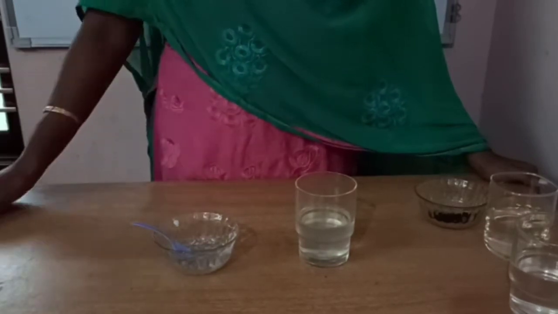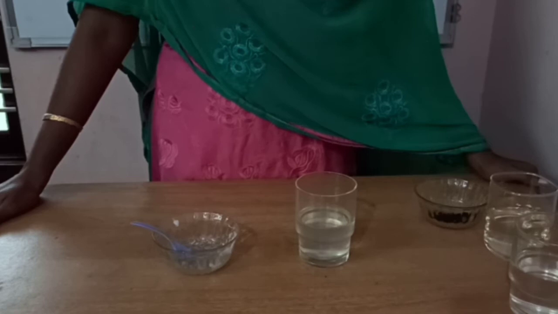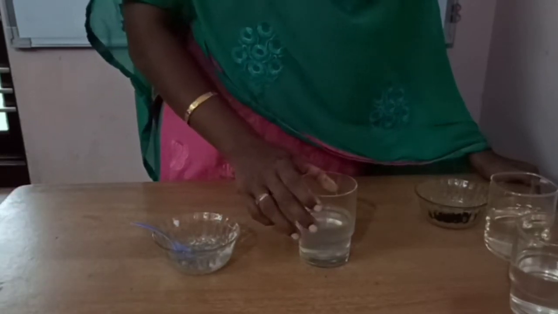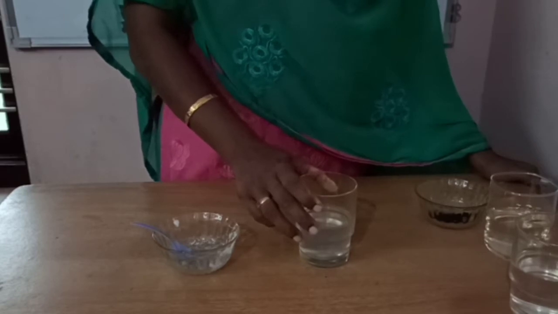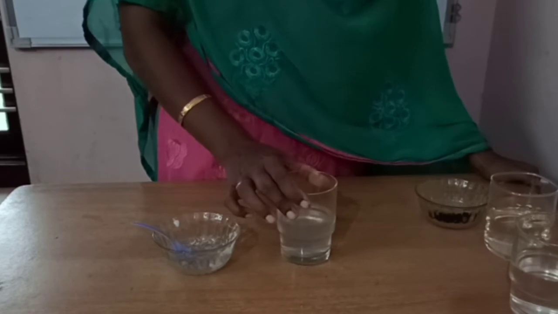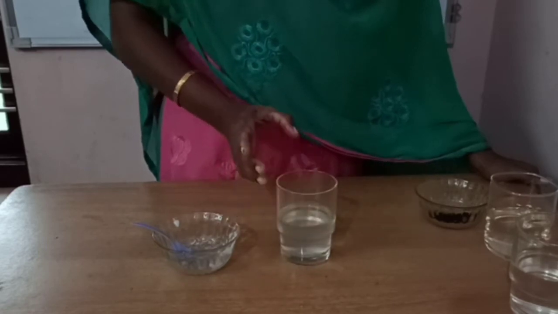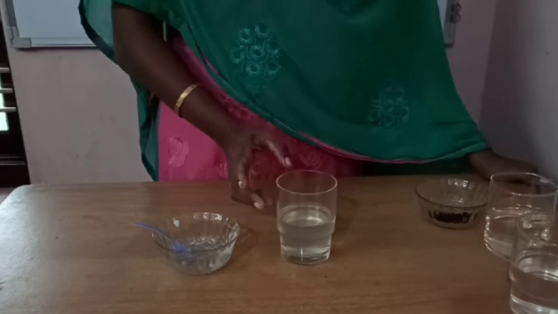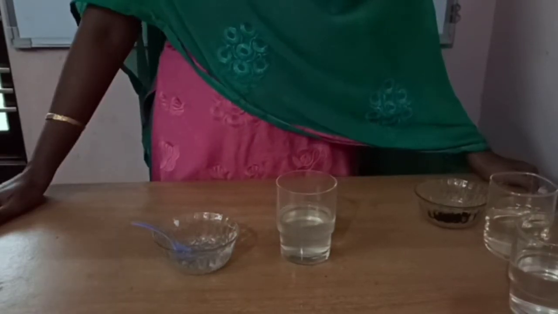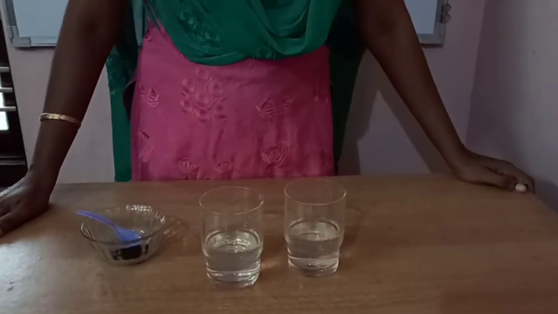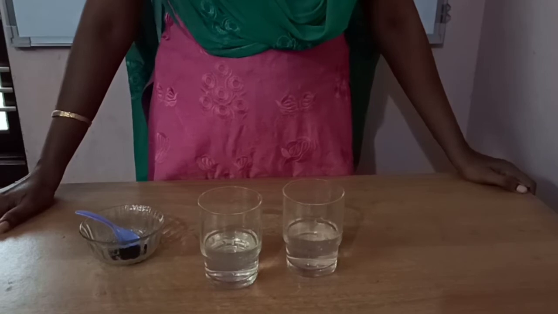And what is a saturated solution? When no more solute can be dissolved in a solution, then that solution is called saturated solution. So this solution is now a saturated solution. Clear? And the amount of solute present in solution, that is the saturated solution, is its solubility. Clear? Let us do another activity.